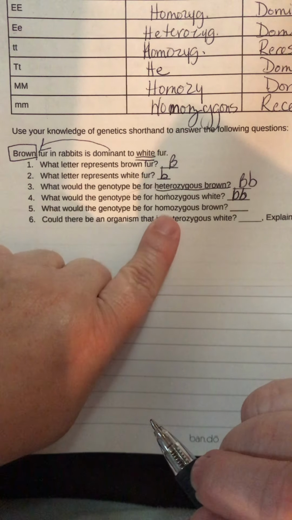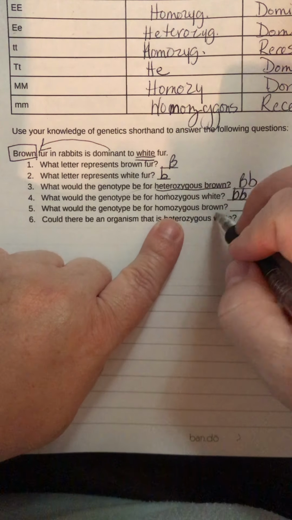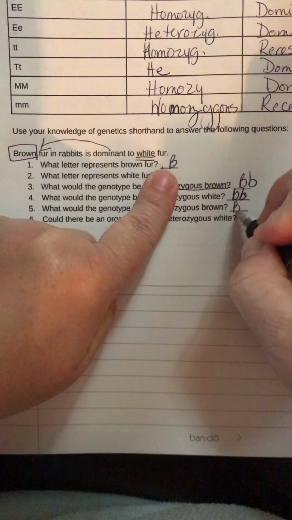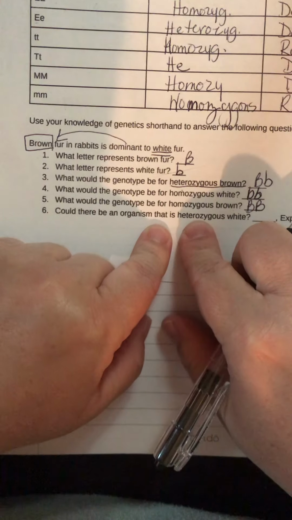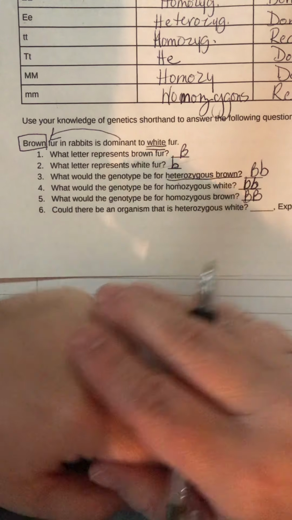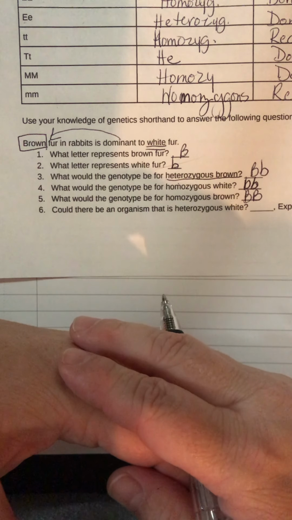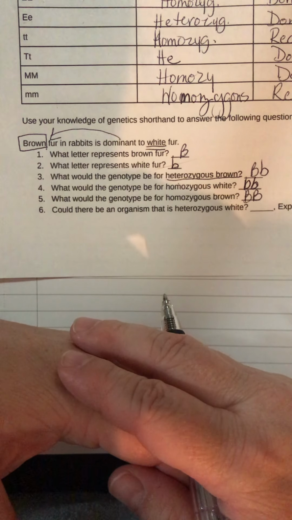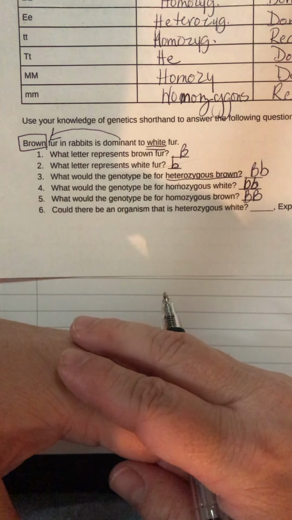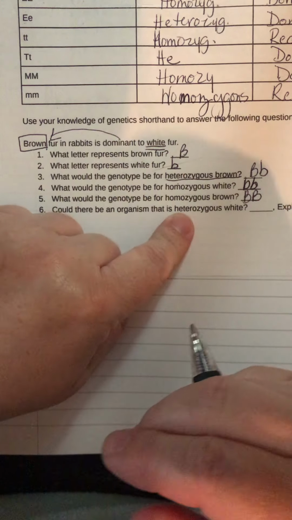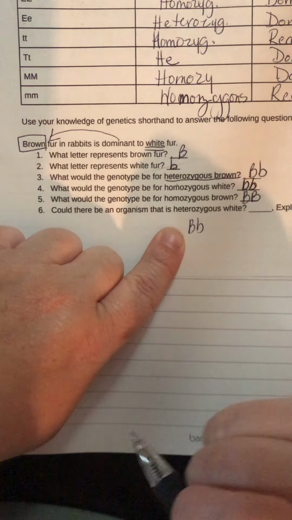What would the genotype be for homozygous brown? That would be 2 big B's, big B, big B. Could there be an organism that is heterozygous white? Now we're talking about a rabbit, brown and white fur, heterozygous white. Is there one? How would I write that? Heterozygous means 2 different alleles. Anytime you write 2 different alleles, you get that.